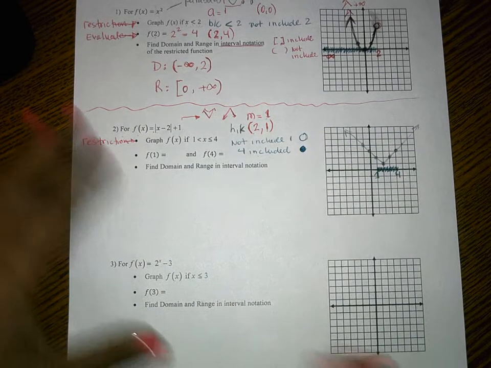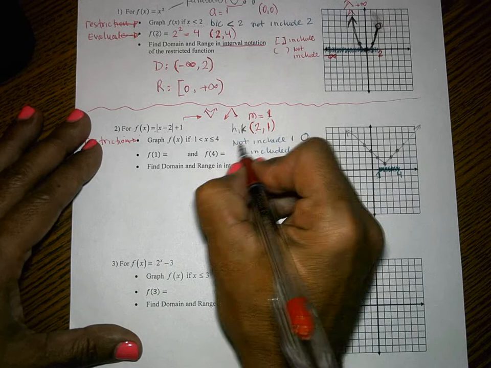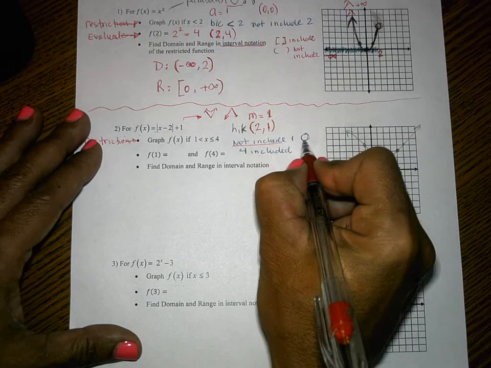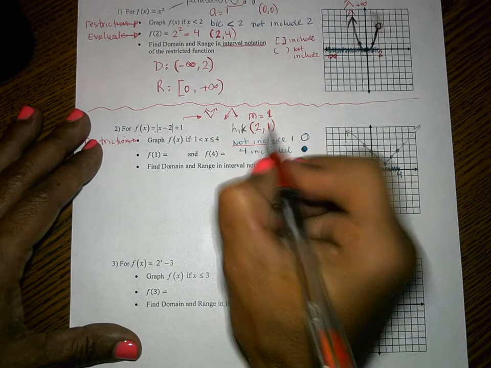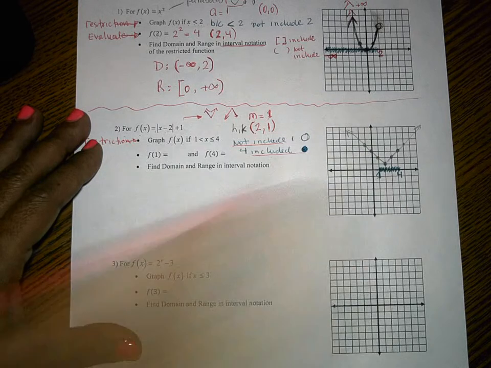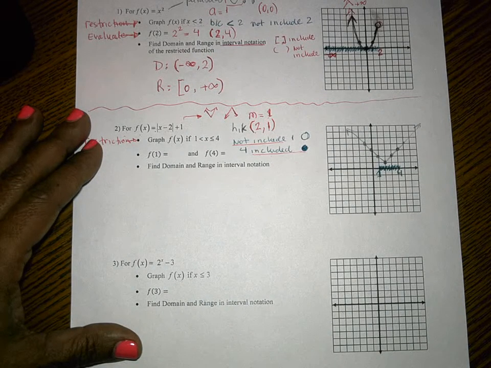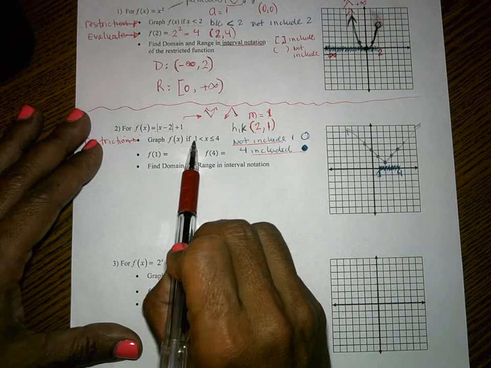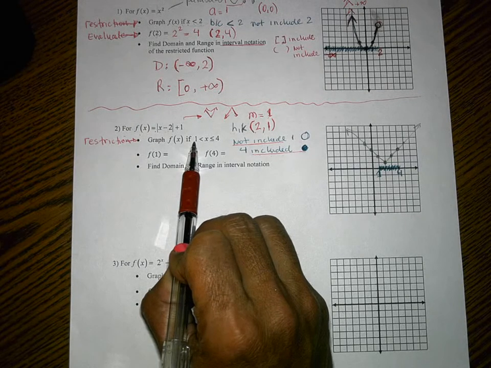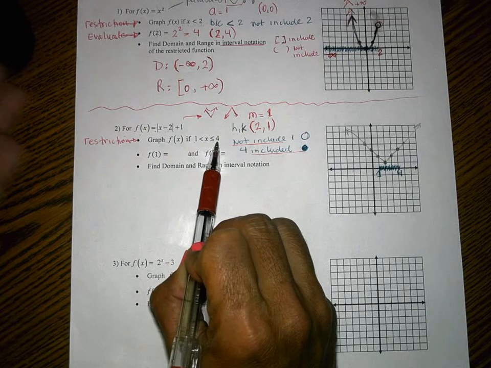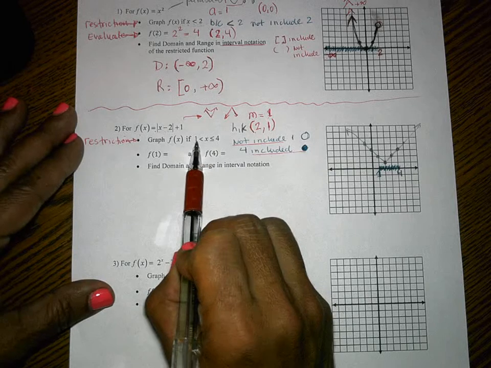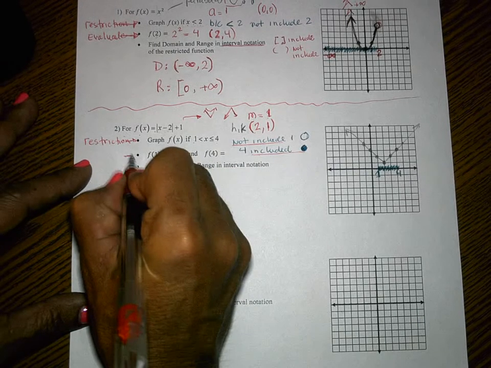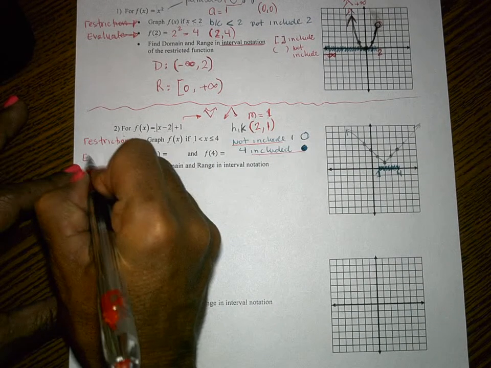So when I'm not including something, I'm going to use an open circle. When I do want to include something, I'm going to use a closed circle. Okay? But we have to know what happens at this domain. When I plug in a 1, what value do I get? When I plug in a 4, what value do I get? So let's evaluate, which is the next bullet point. That's why evaluate is so important.